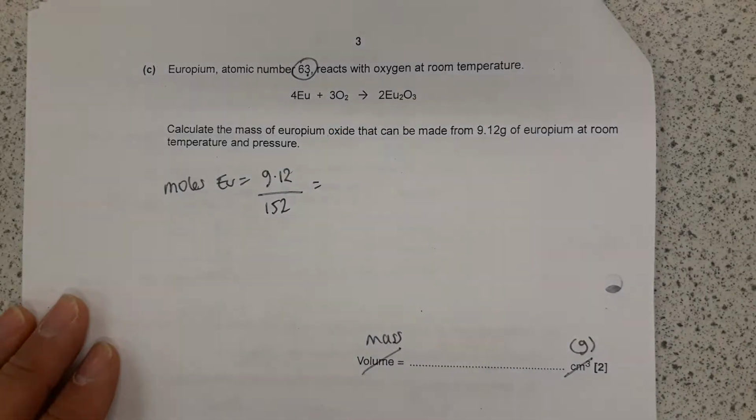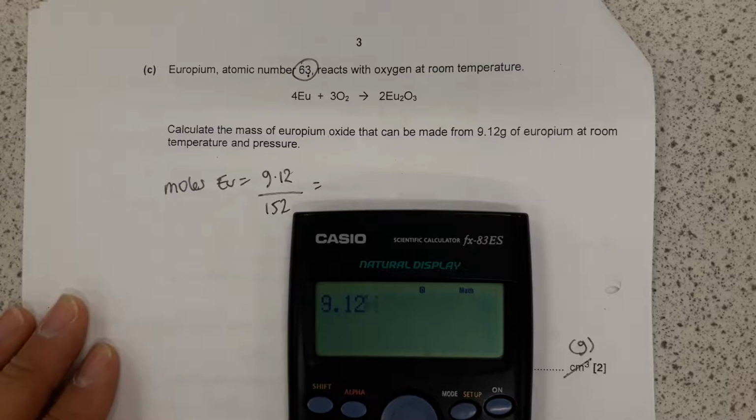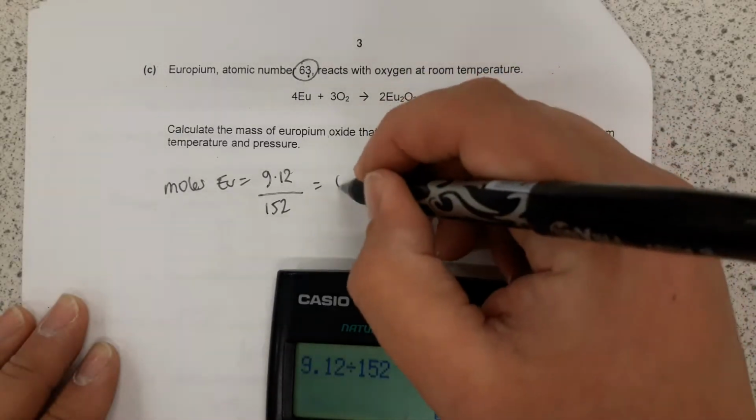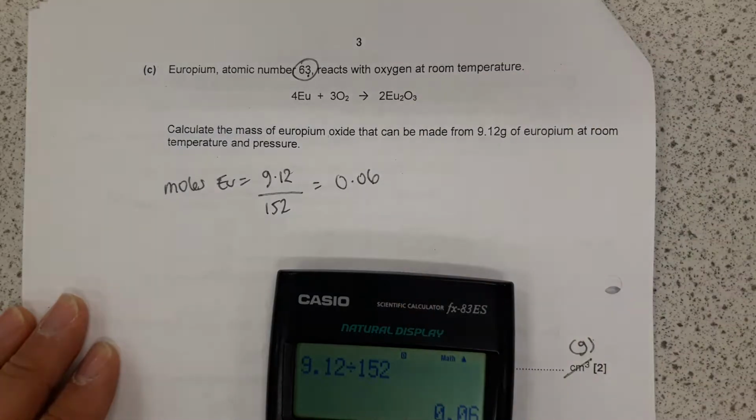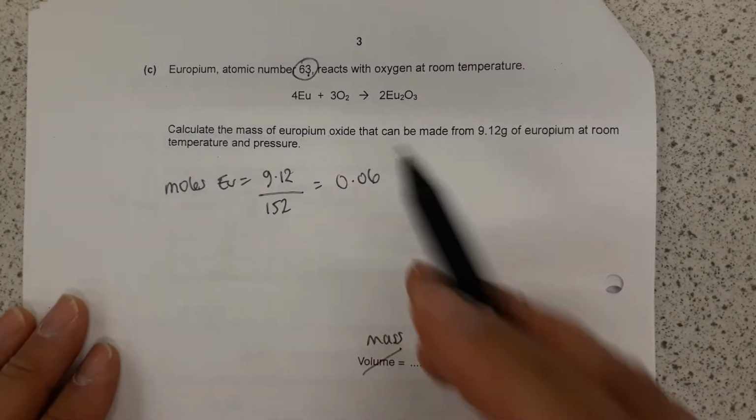So 9.12 divided by 152, first of all, put the calculator in. 9.12 divided by 152 gives you 0.06 moles. So that will be your first mark for this 2-mark calculation for working out the number of moles of europium.